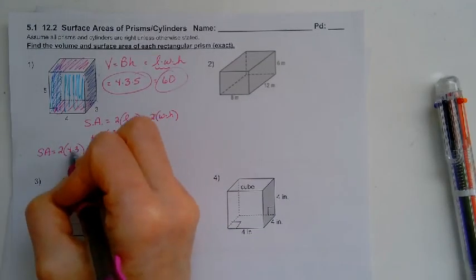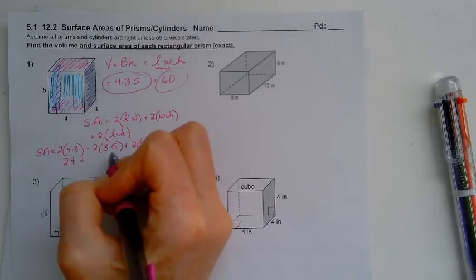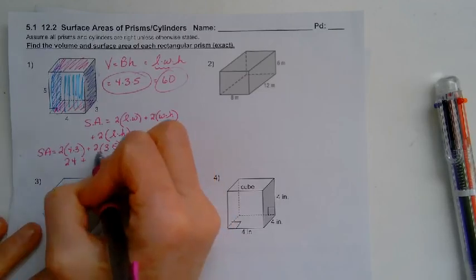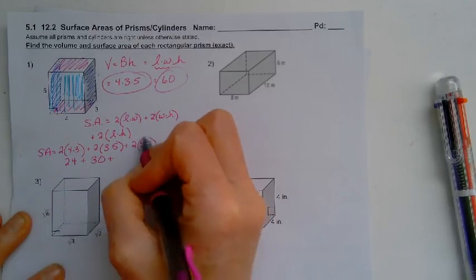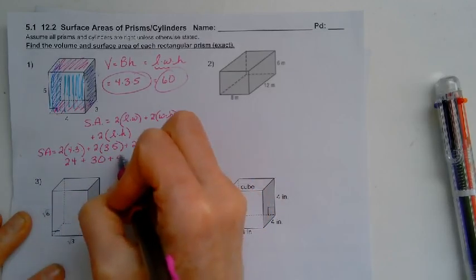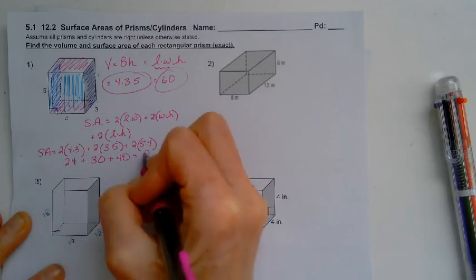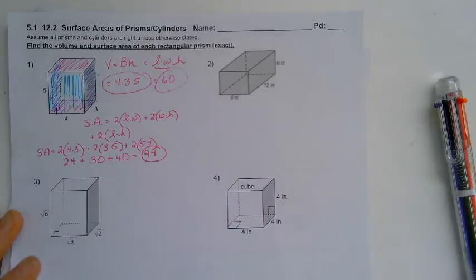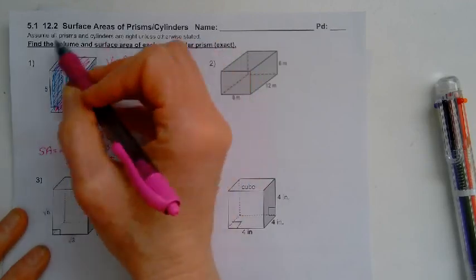So this is 12 inside of here, so 2 times 12 is 24. This is 15 inside of here, so 2 times 15, that's 30. This is 20 inside of here, so 2 times 20 is 40. And we just add those up, that's 70, 94. And that's going to be the surface area, all the sides, the area of all the sides added up.